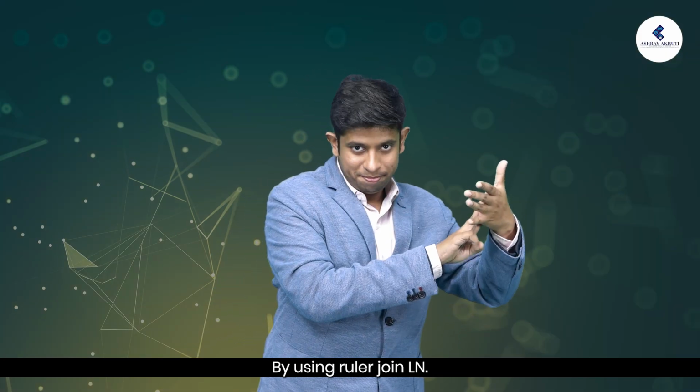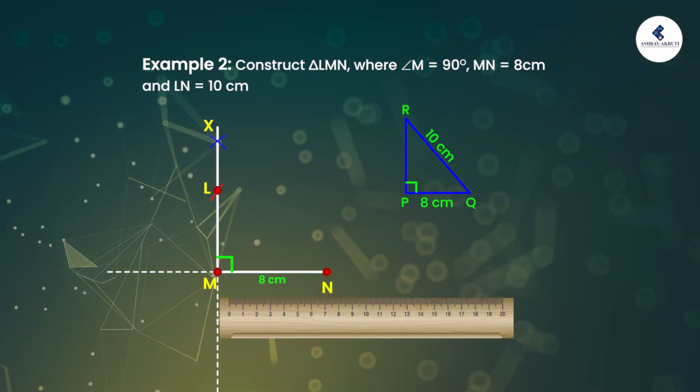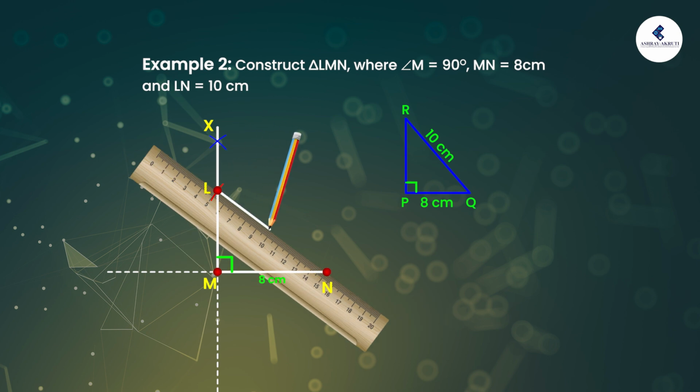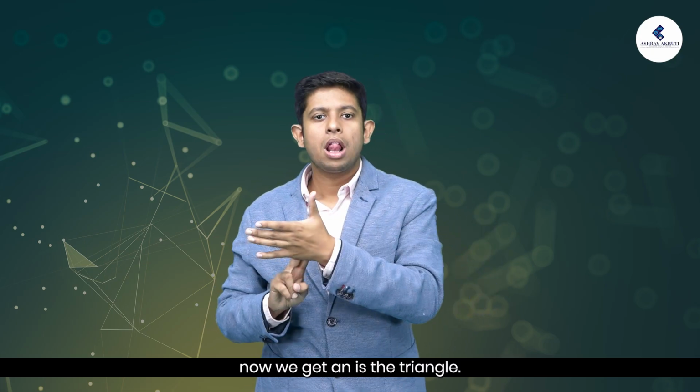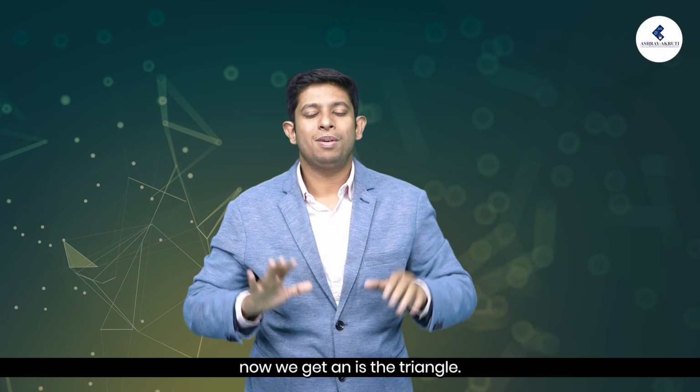By using ruler, join LN. Now we get LMN is the required triangle.